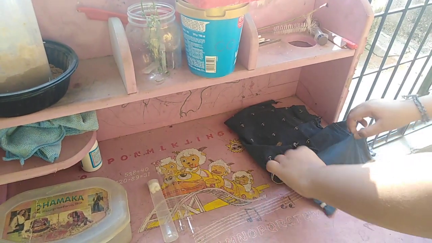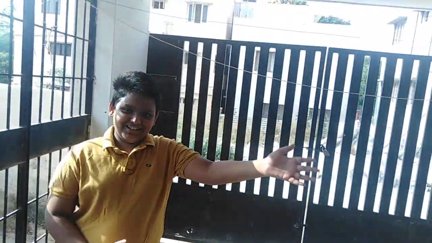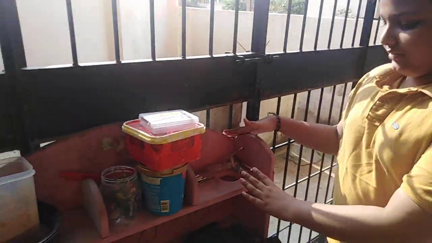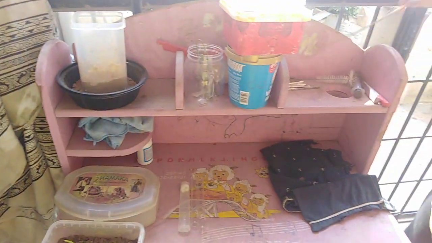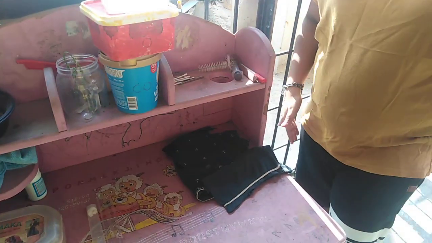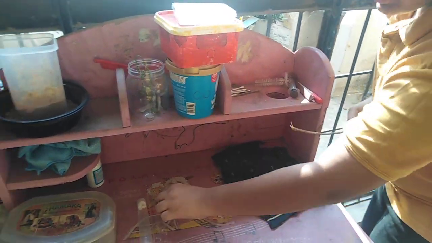I keep my ants on the table in the garage because my mother does not let me keep them in the house. So don't judge, okay? Let's come to this area first. This is a stick which I use to remove the cotton. We need a stick which can fit into a test tube.